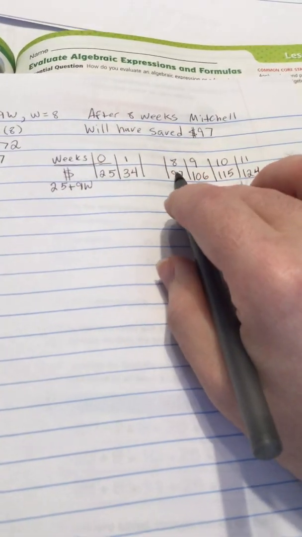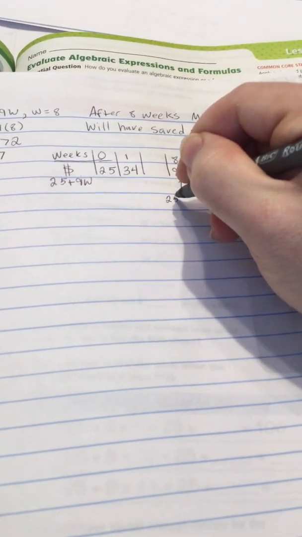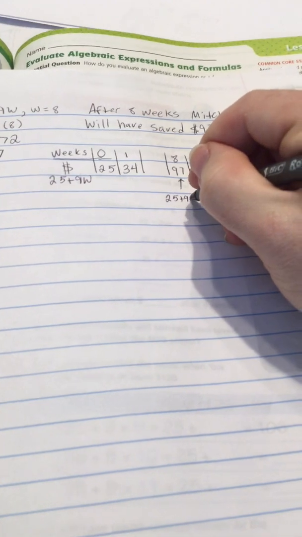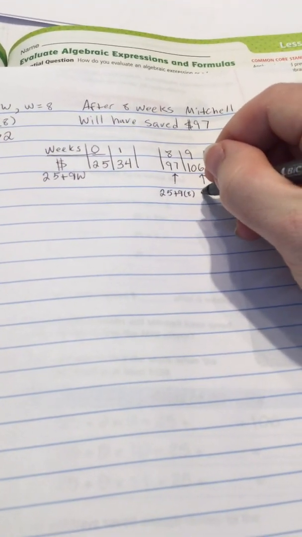Notice we were just taking what preceded it and adding 9. That's the same thing as adding another multiple of 9. So this is the same thing as if we plugged in 8 for a W. This is the same thing as if we plugged in 9 for a W. This is the same thing as if we plugged in 10 for a W. And this is the same thing as if we plugged in 11 for a W.